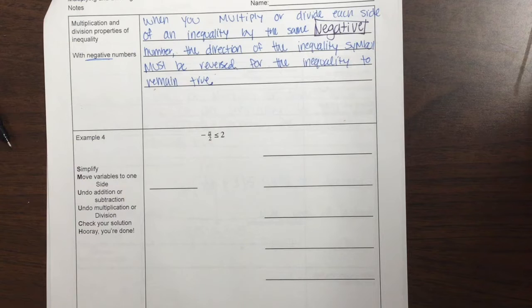Alright, so just one more time, since I got interrupted a few times. When you multiply or divide each side of an inequality by the same negative number, the direction of the inequality symbol must be reversed for the inequality to remain true.